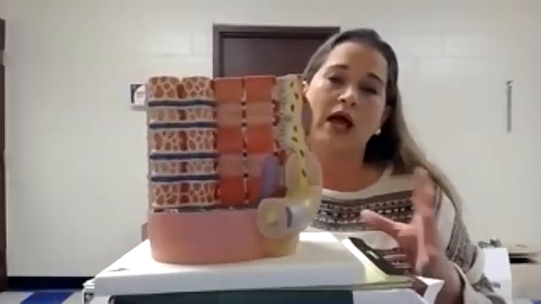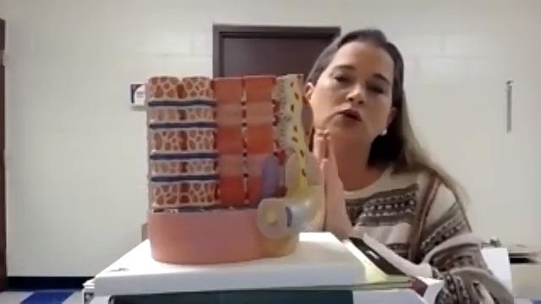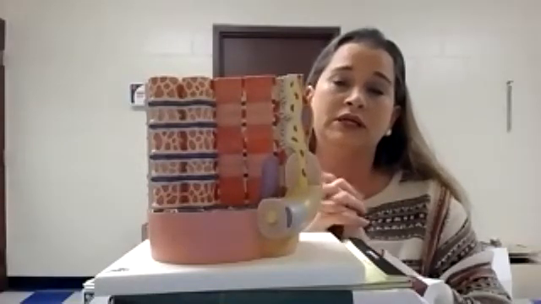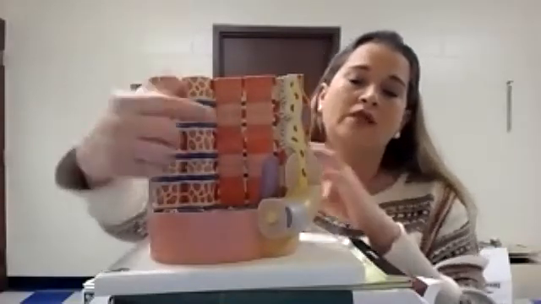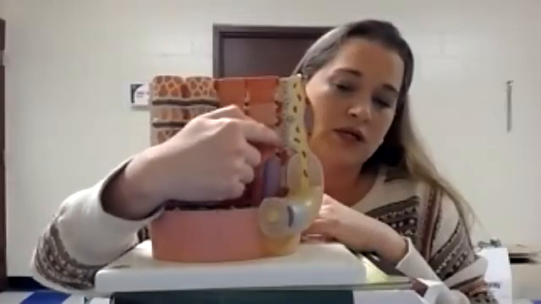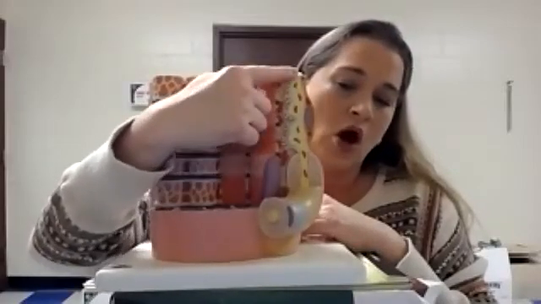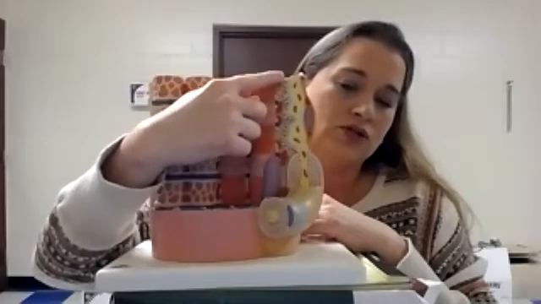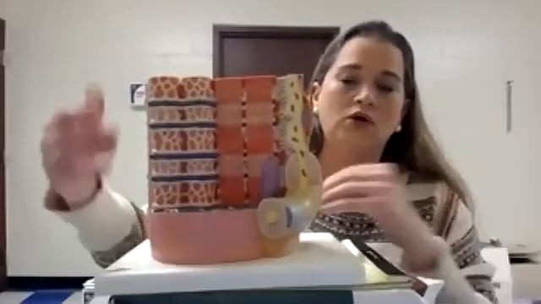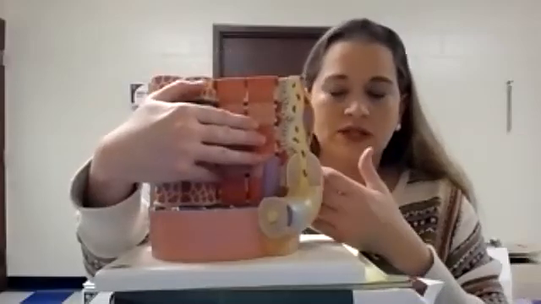Okay, and you have to have a nerve cell that comes in close contact with that muscle cell, so that nerve cell can tell that muscle cell that it needs to contract. This area right here where the nerve cell here comes in close contact with the muscle cell on this side, all of this is called your neuromuscular junction. Neuro meaning nerve, muscular from the muscle cell.